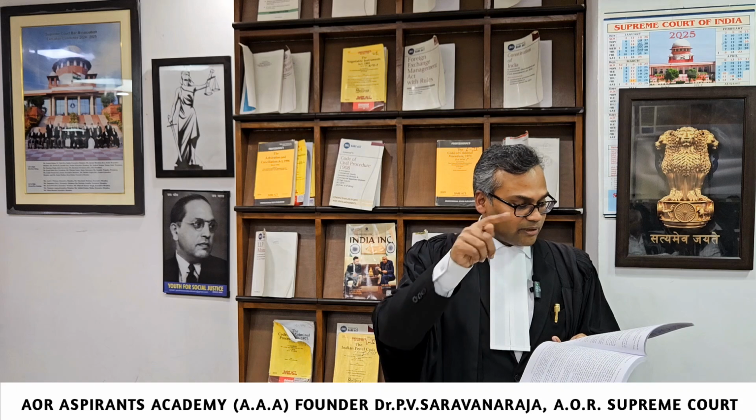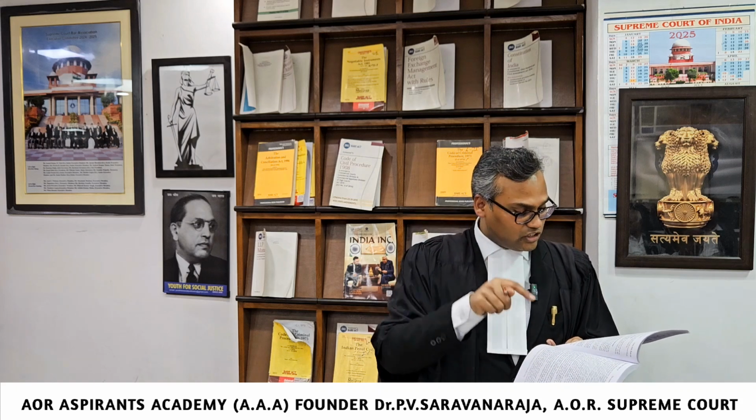So when there is no dispute, after issuance of the notice, they can do that, provided that no such order of substitution or revival shall be made by the registrar where a question arises as to whether any person is or is not the legal representative of the deceased party, or where a question of setting aside the abatement of the cause is involved, and in such a case he shall place the matter before the court for orders.